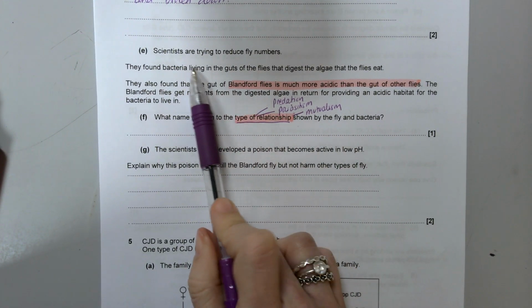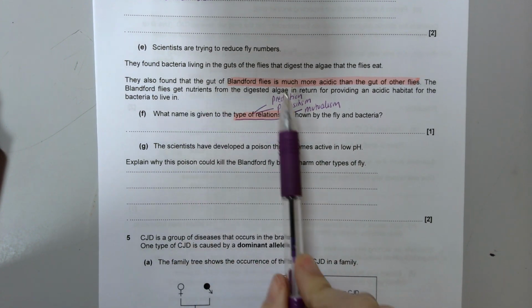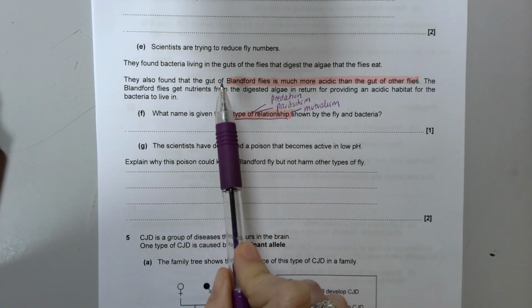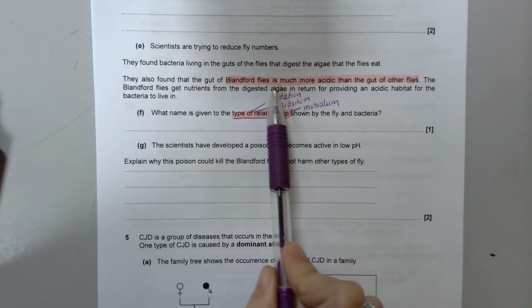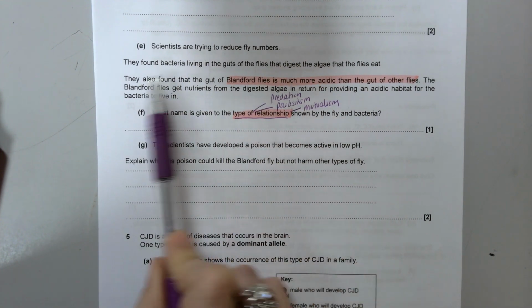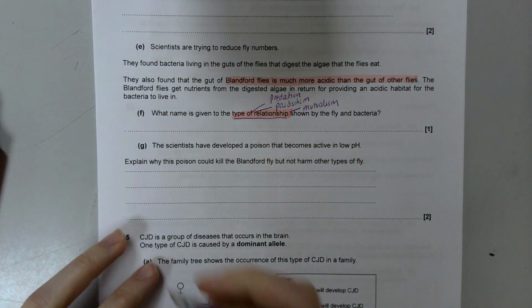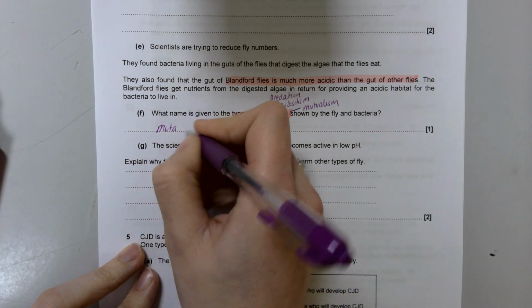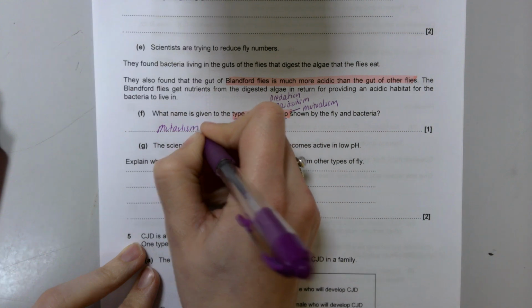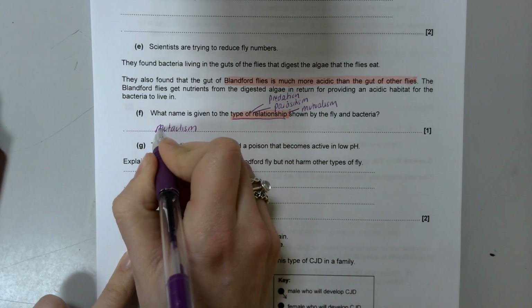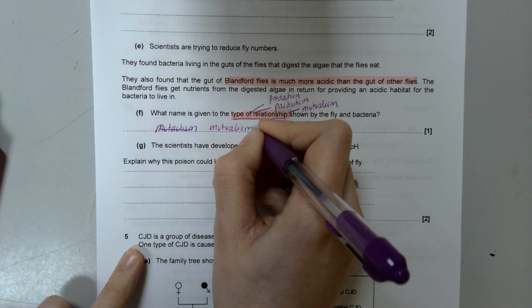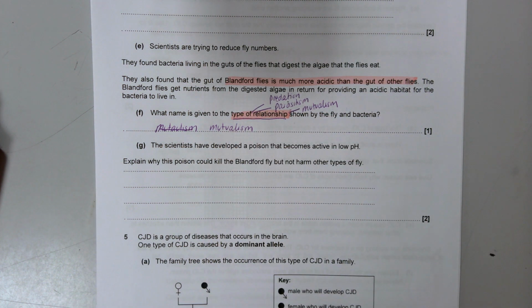So the bacteria are getting a habitat that's acidic, that the Blandford fly is supplying, and then the Blandford fly is getting nutrients from the digested algae that the bacteria has processed. So it's a mutualism relationship.